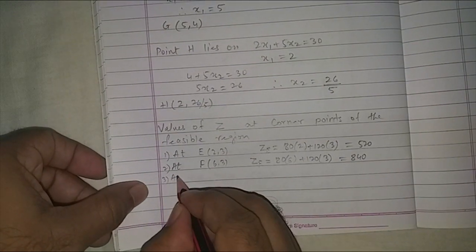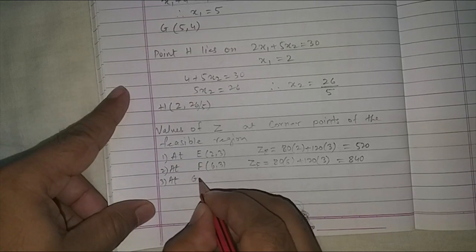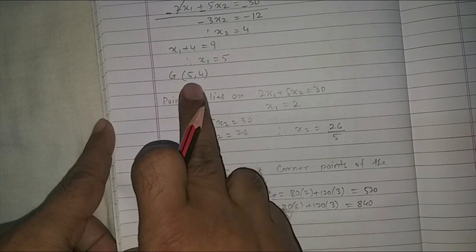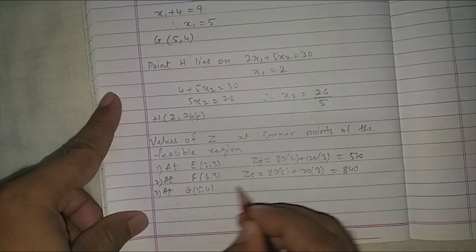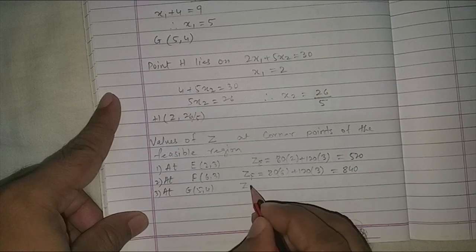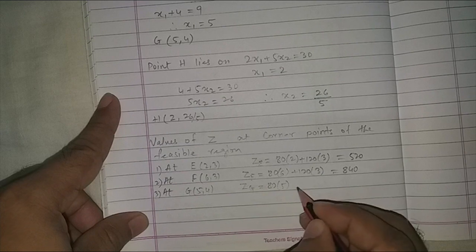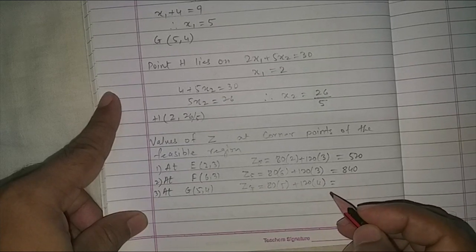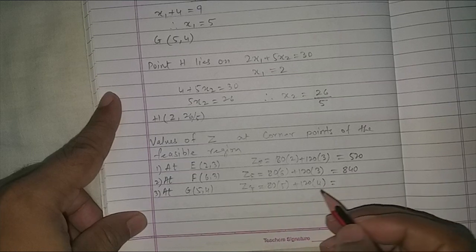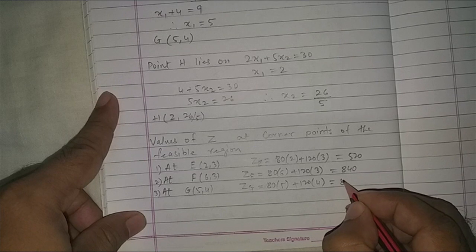The third point, let us use G. What is the coordinate for G? (5, 4). ZG is 80 into 5 plus 120 into 4. 80 into 5 will give me 400. 400 plus 480 gives you 880.